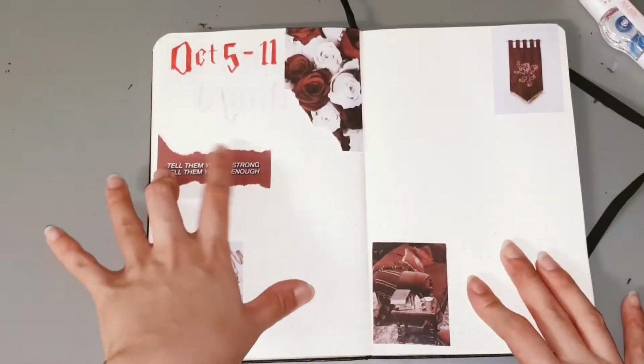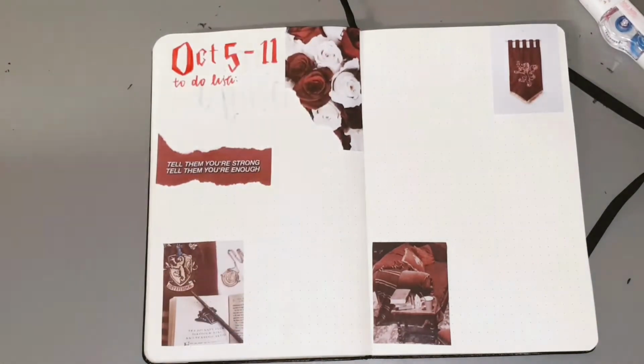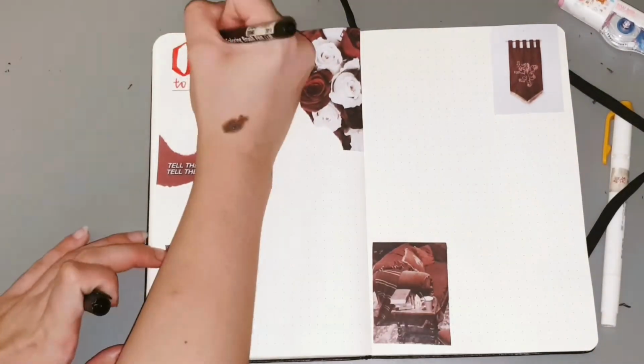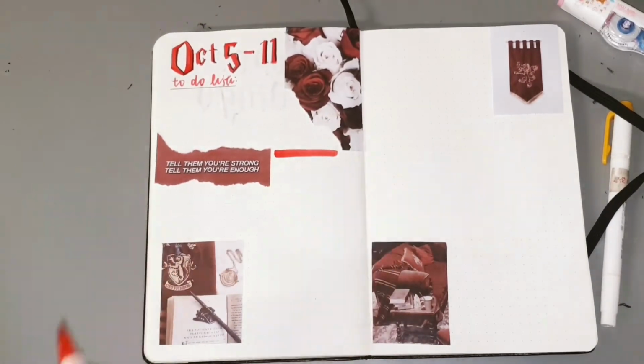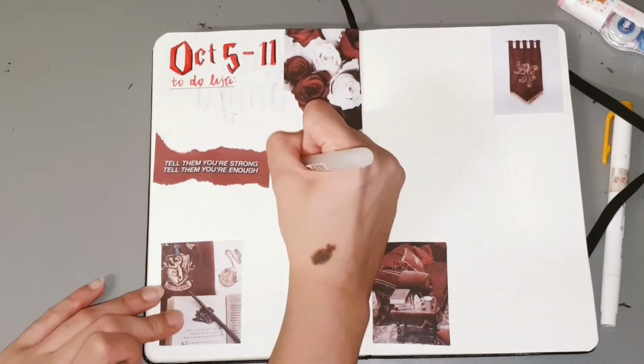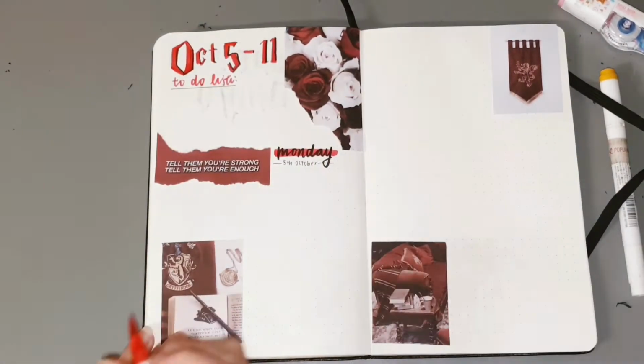I used as many pictures as possible to represent the Gryffindor team, and afterwards I did a simple to-do list below the header. Next, I went to add shadows behind the title to give it more depth. Then, to make it minimalistic, I decided to just do a simple header for the title of each day along the week.